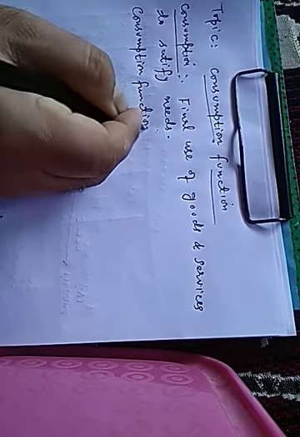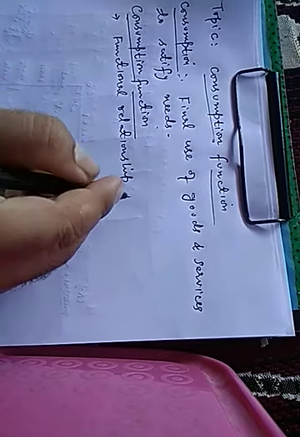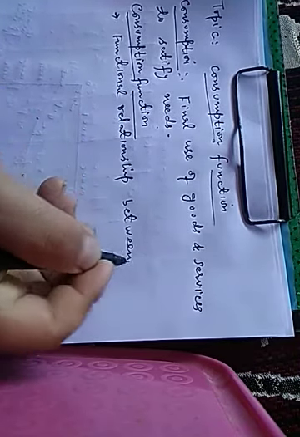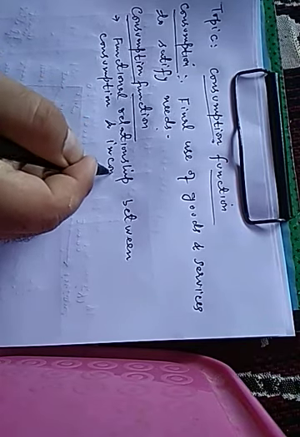Now what is consumption function? Consumption function shows a functional relationship between consumption and income.